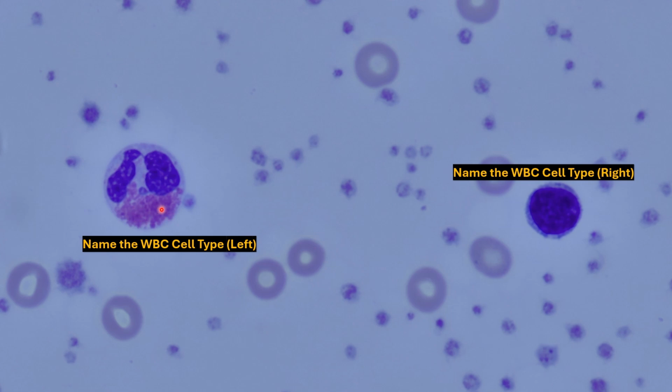Here we have acidic staining granules, as well as a bilobed nucleus connected right here in the middle, kind of looks like an alien head. We have an eosinophil. Over here, we have a single nucleus, and it's about the same size as a red blood cell, although it looks a little bit larger compared to those. This one might be a better representation. We see a little bit of the cytoplasm on the outer part, like a ring or a halo. We have a lymphocyte.